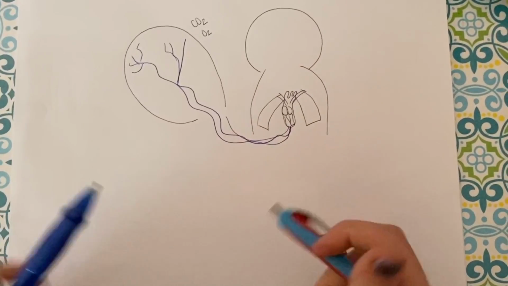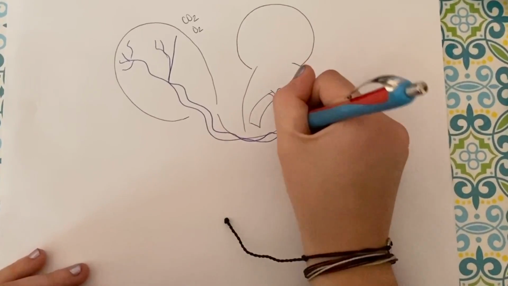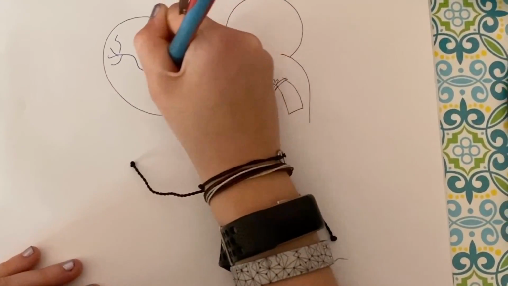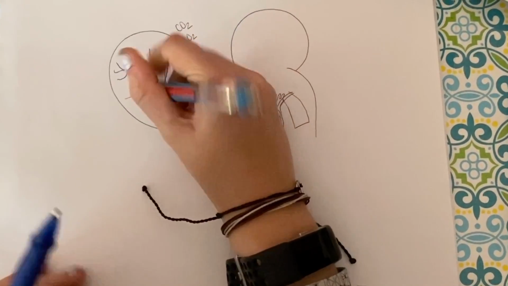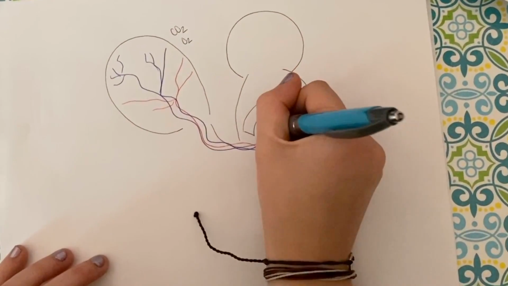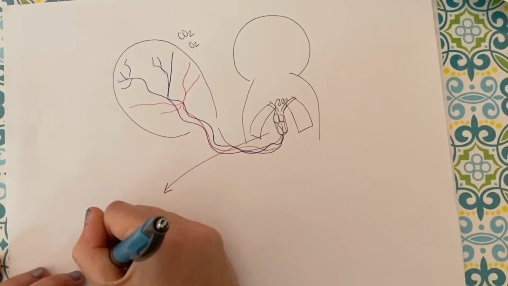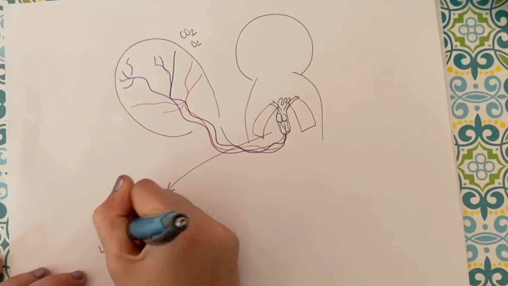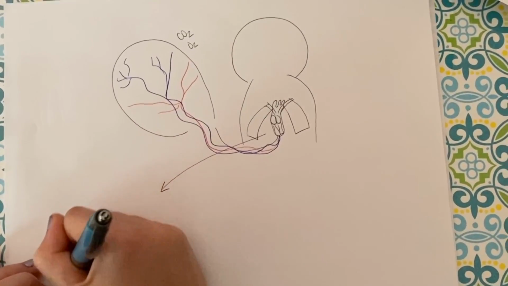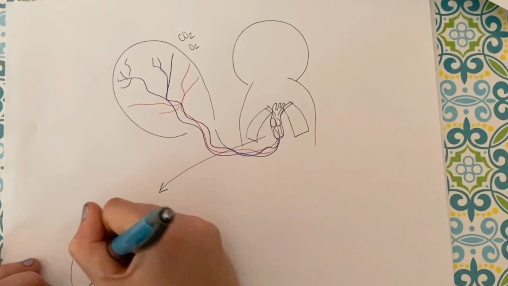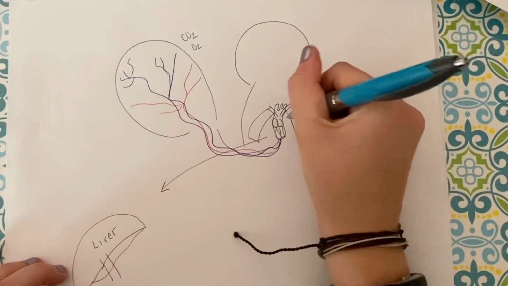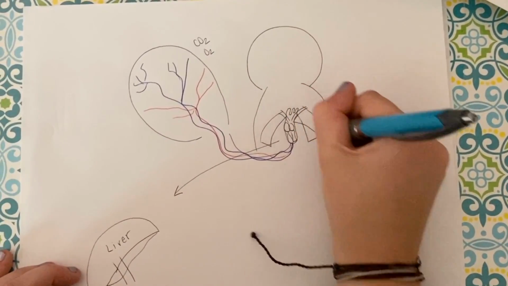There are also other structures that contribute to circulation. For instance, the ductus venosus carries blood from the umbilical vein to the inferior vena cava, and blood is able to bypass the liver capillaries. In addition, the ductus arteriosus carries blood from the pulmonary trunk to the aorta.